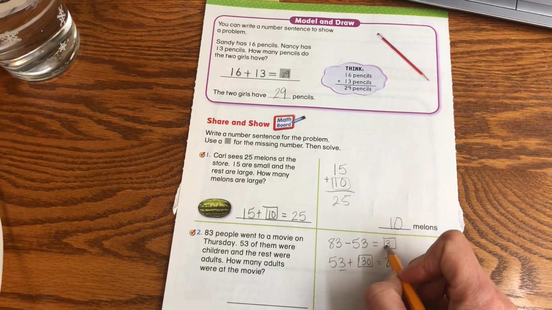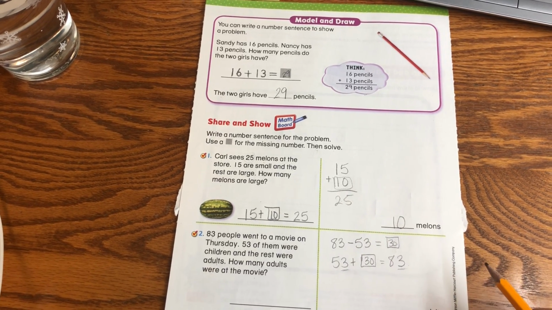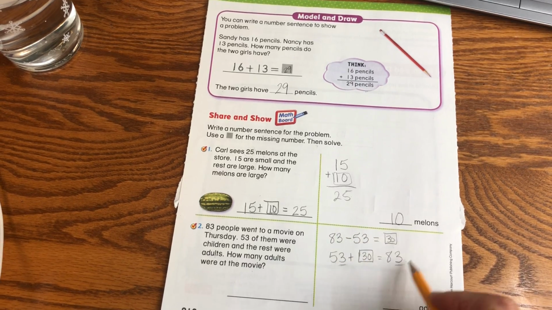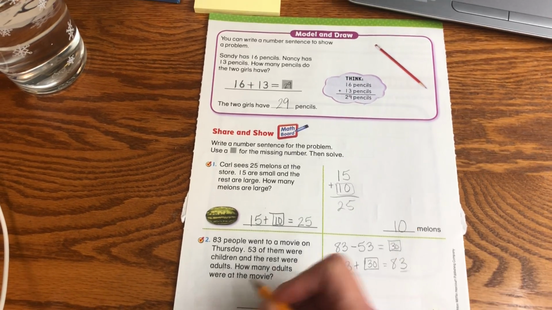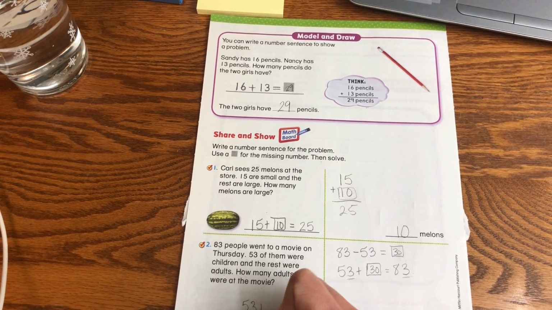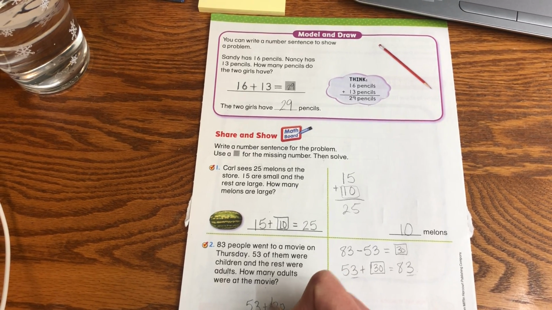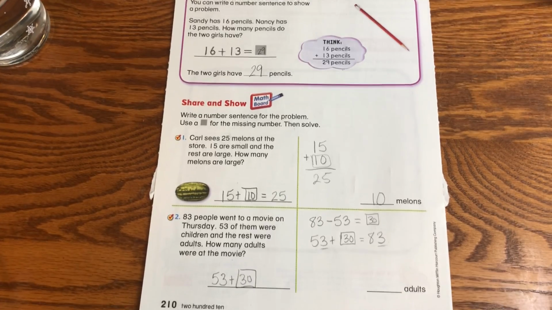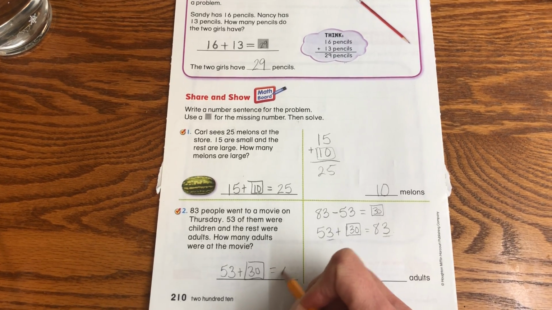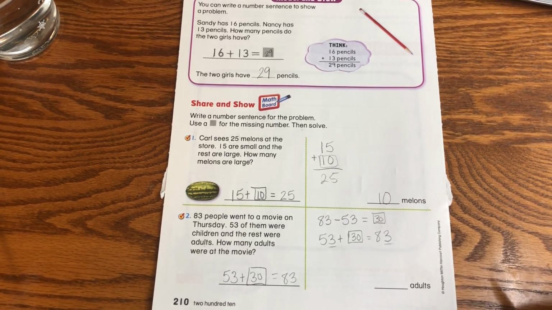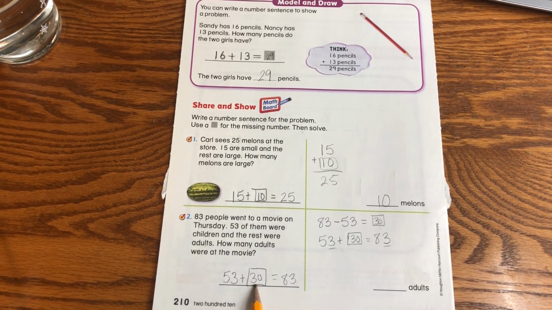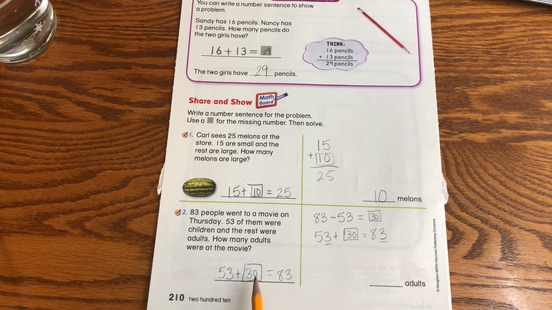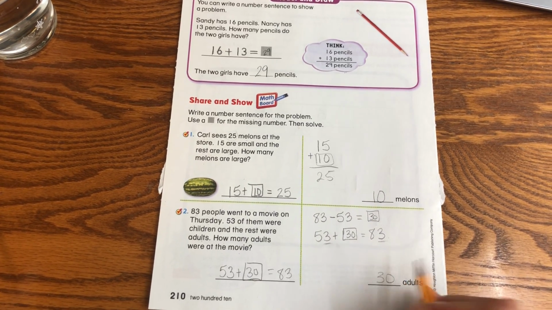83 minus 53 equals 30, and 53 plus 30 equals 83. These are related, aren't they? Let's do 53 plus 30 in the box, right? That's the one we had to find out, equals 83. How many were adults? 30. That was the number we were trying to find.